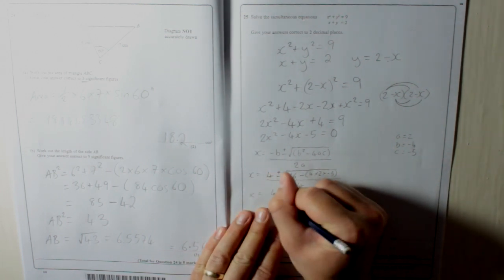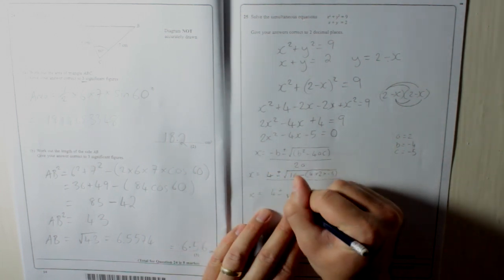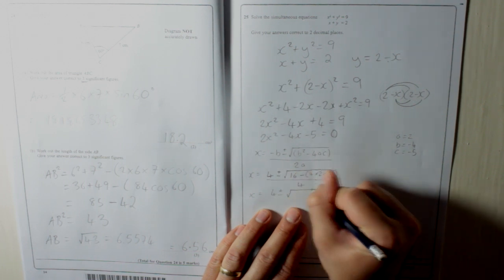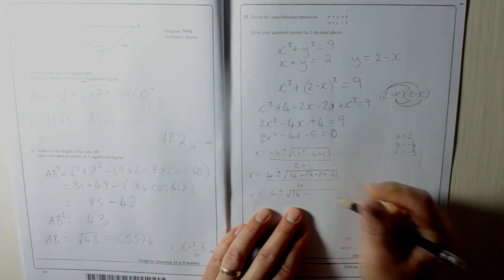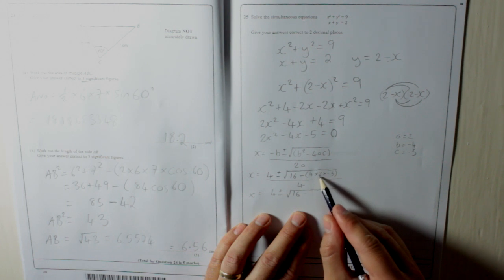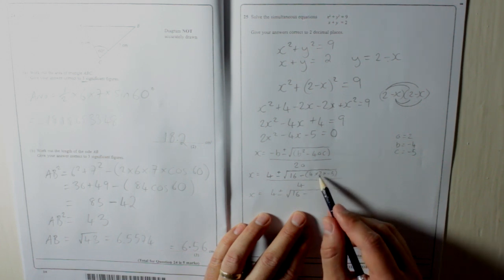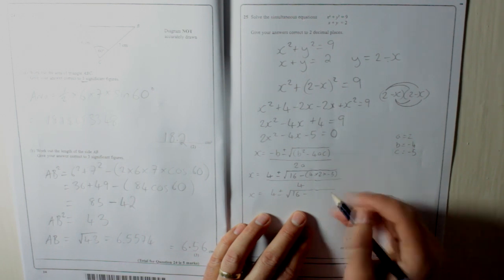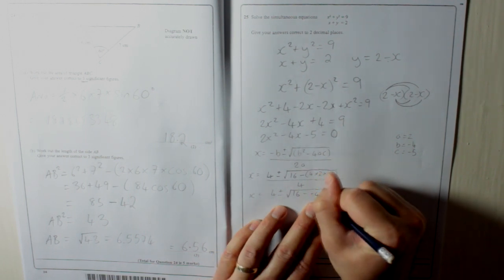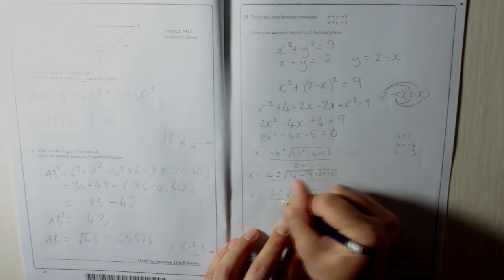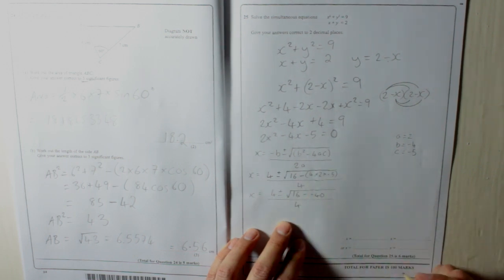And do it again just to tidy it up a bit more. X equals 4 plus or minus square root of 16, take away 4 times 2 is 8, times by minus 5, or 8 times 5 is 40, so it's minus 40, and it's all over 4.